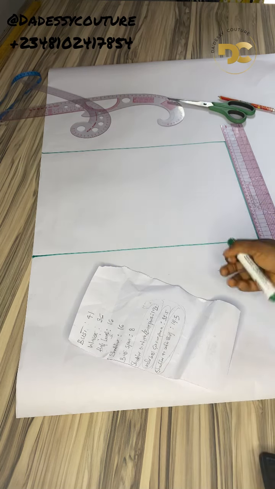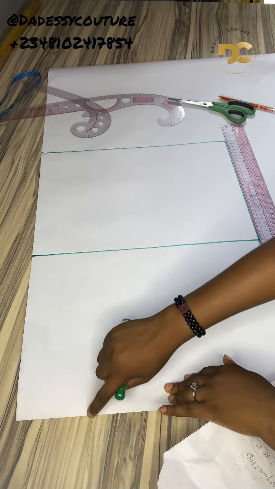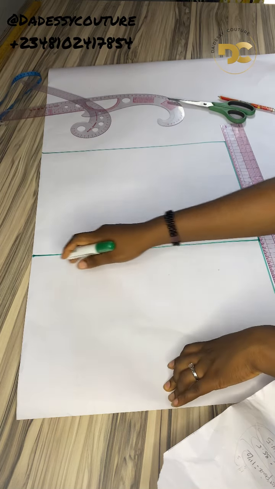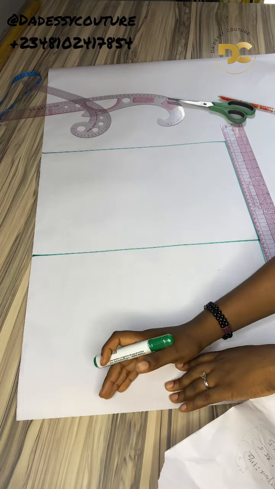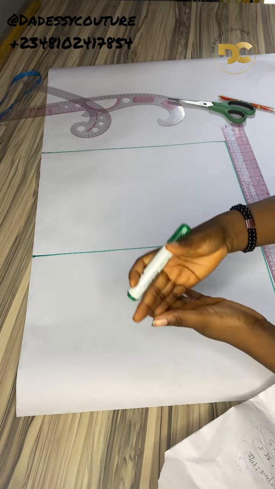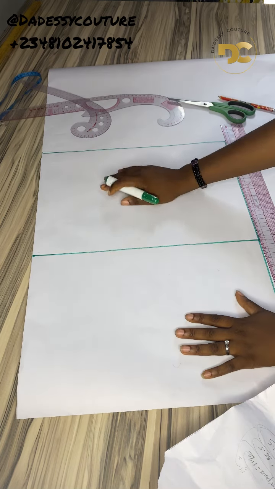So that's 22. I have 22 for the width of this, from here to here. Now I'm going to divide it into 2, because I'll be using one for the back and one for the front. It's like when you cut your clothes on fold. So we have a quarter of my measurement here and a quarter here.